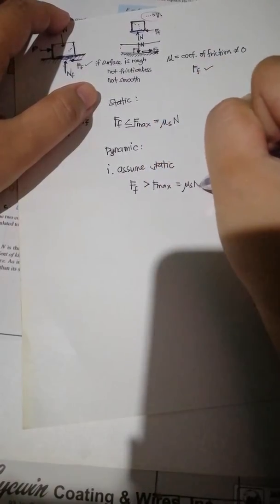What happens if the case is dynamic is that initially we assume it to be static and we solve for the actual friction force. Now, if it happens to be greater than F maximum, which is equal to mu s times N, then this value is no longer existing.